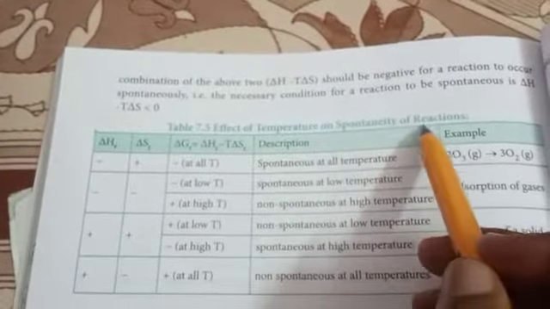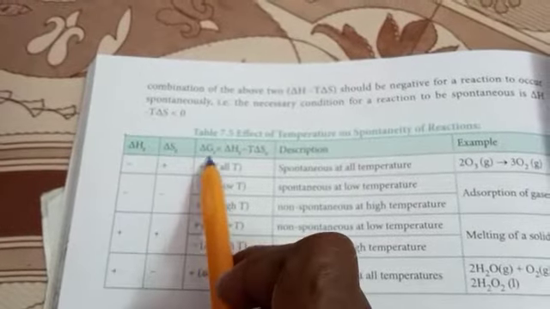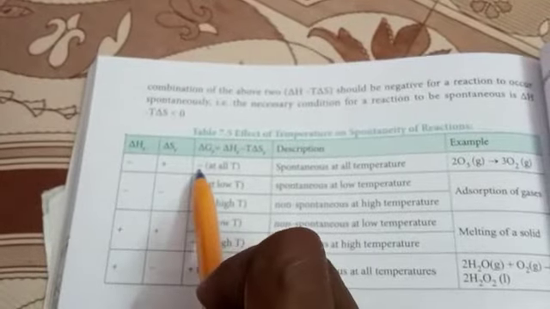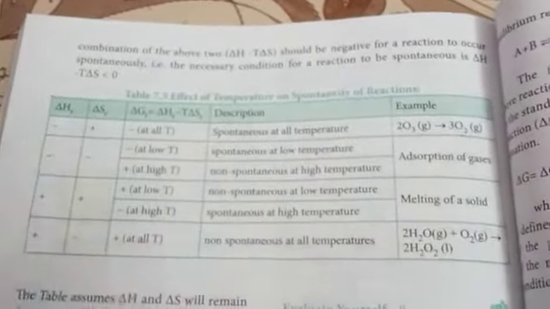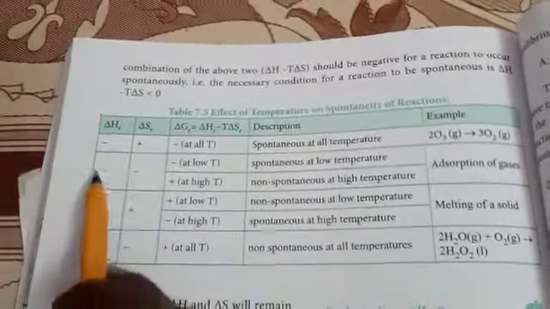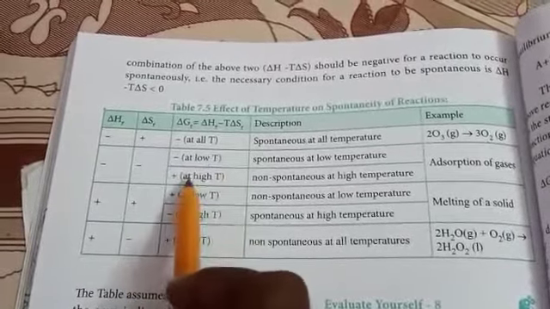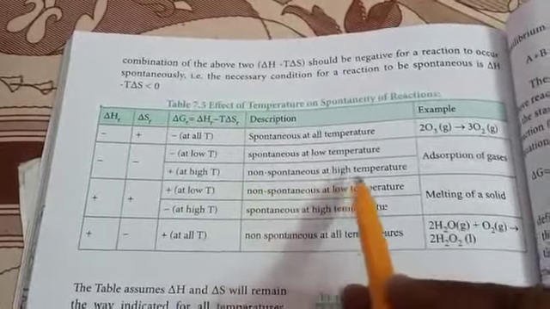Next, the effect of temperature on the spontaneity of reactions. Delta G equals delta H minus T delta S. First, delta H negative and delta S positive: spontaneous at all temperatures, for example the reaction of ozone converted to oxygen. Second, both negative means two different temperatures: spontaneous at low temperature, non-spontaneous at high temperature.